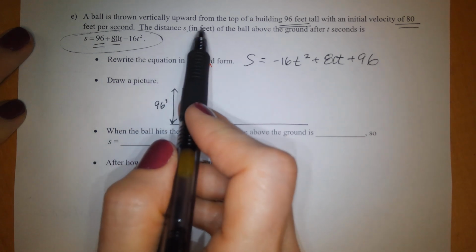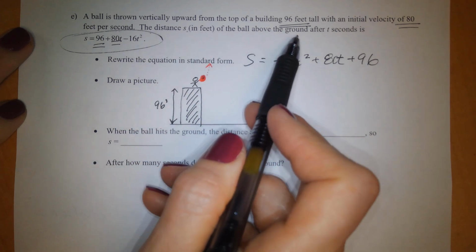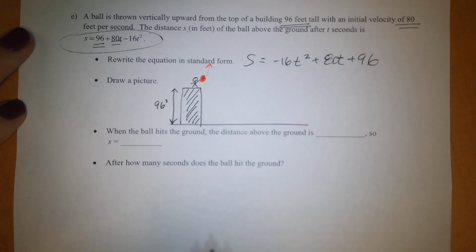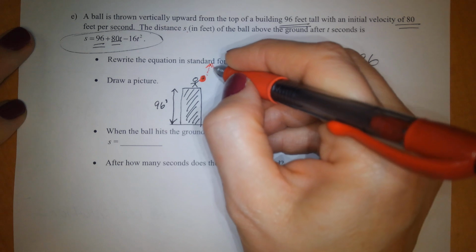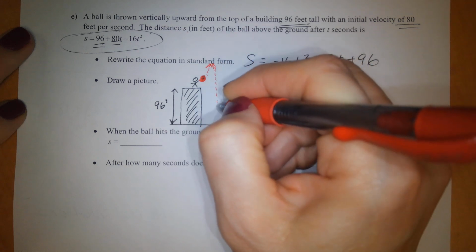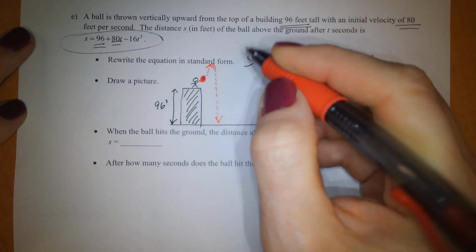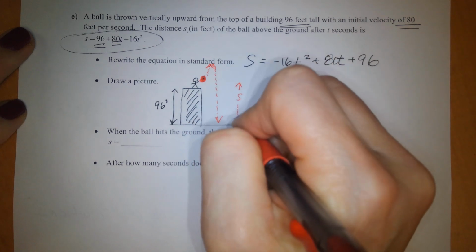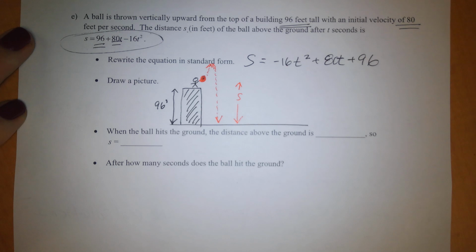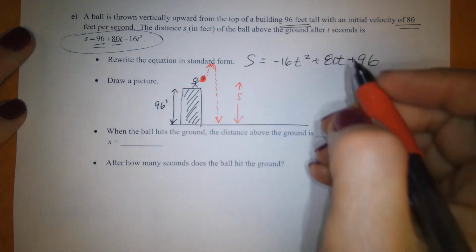The distance s in feet that the ball is above the ground after t seconds. So once this ball goes up, it's obviously at some point going to start coming back down, right? And s is the distance in feet that the ball is above the ground at any particular time t.